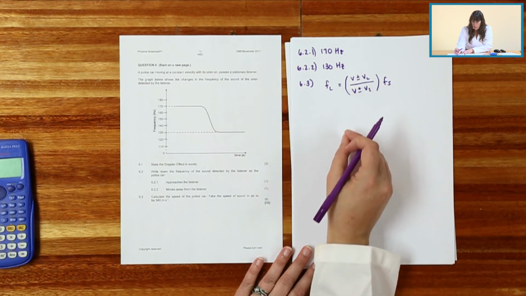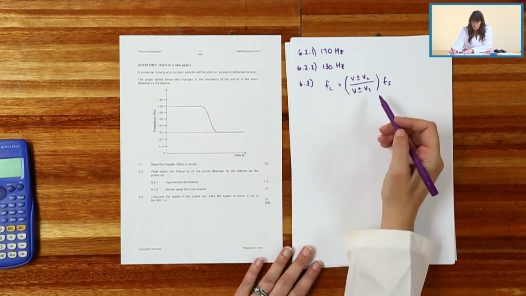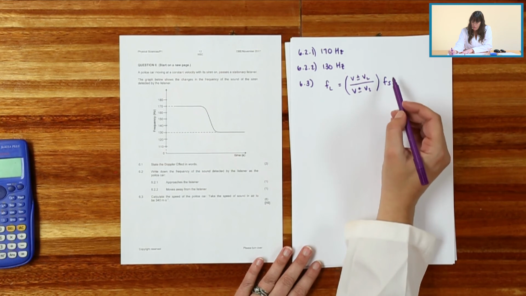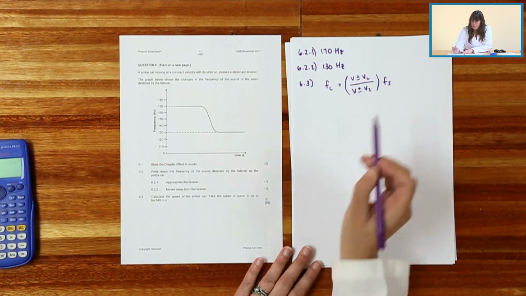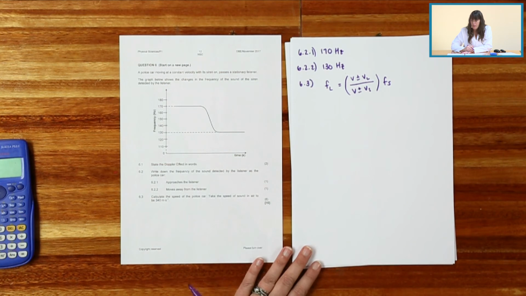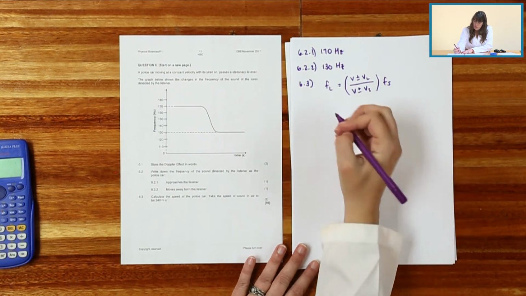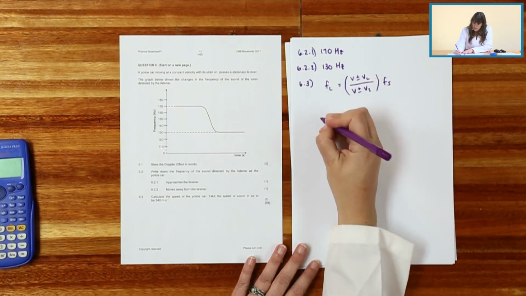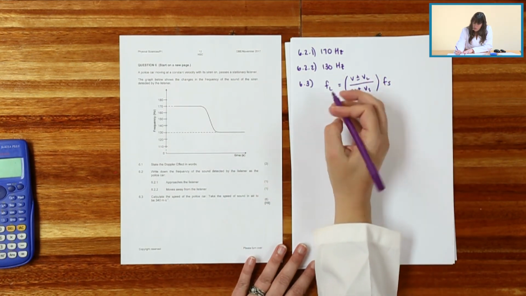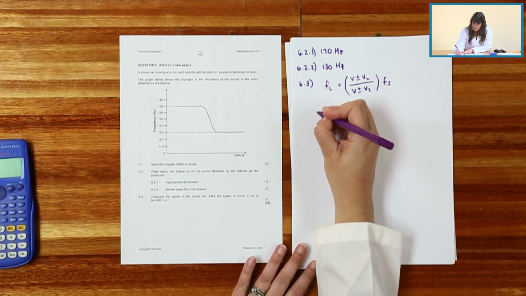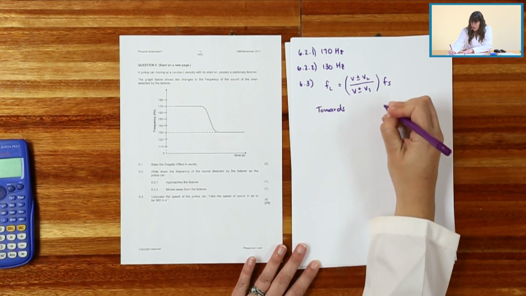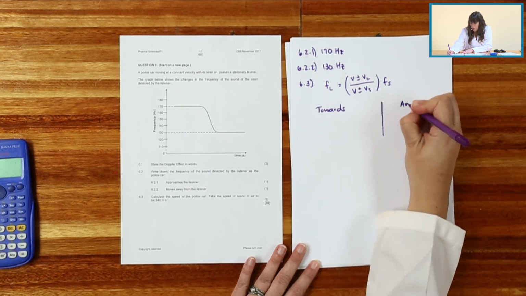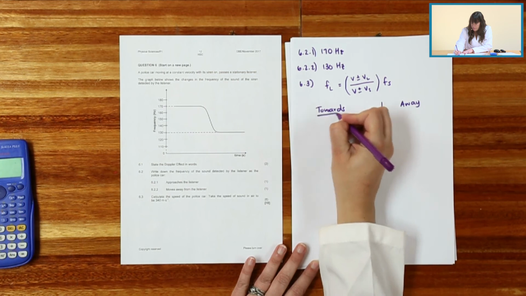But now we have two unknowns because we don't know the frequency of the source and we also don't know the velocity of the source. So we're going to have to make simultaneous equations. The first thing we're going to do is simplify this a bit, and we're going to say when it's moving towards, we'll have one equation, and when it's moving away, we will have a second equation.